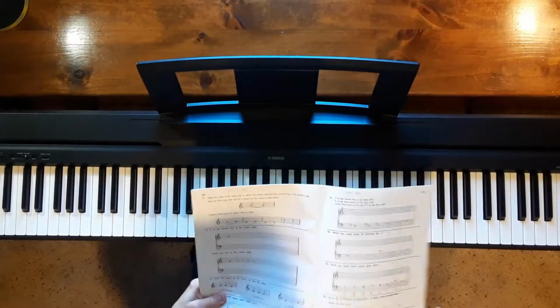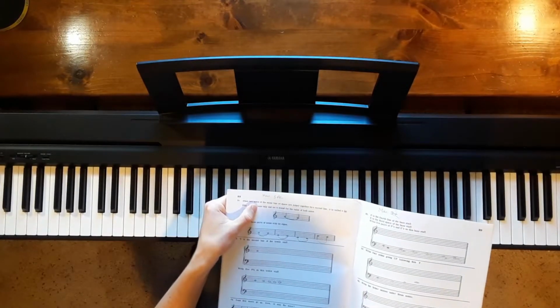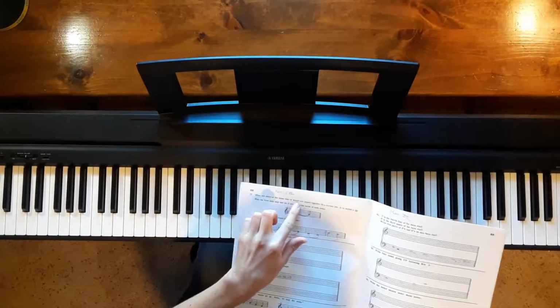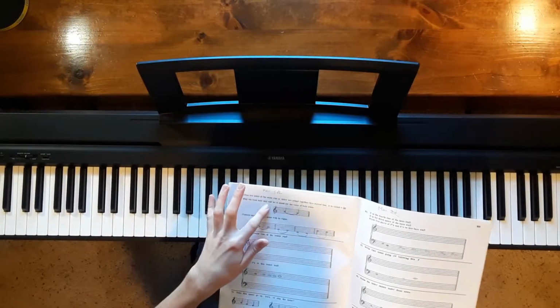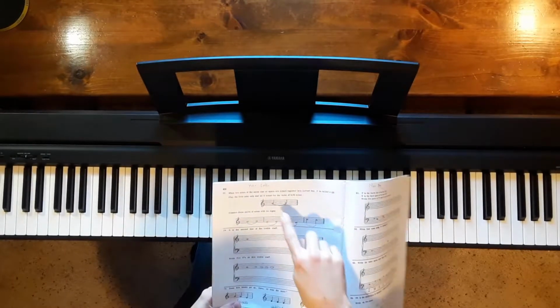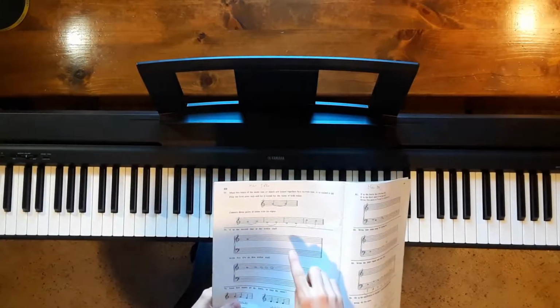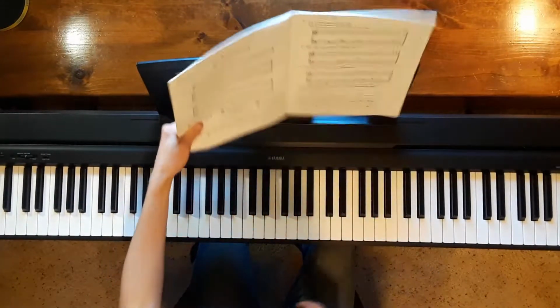Another thing, which is kind of confusing, so make sure you pay attention here. When two notes on the same line or space are joined together by a curved line, it's called a tie. Play the first note only and let it sound for the value of both notes. It kind of looks like a slur, but the difference between slurs and ties is that slurs are on different notes and ties are on the same note.